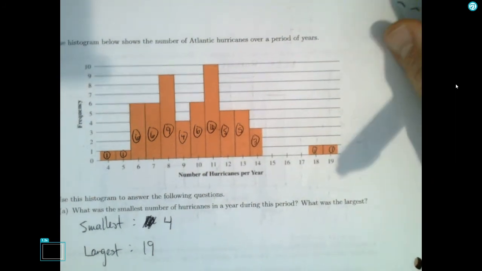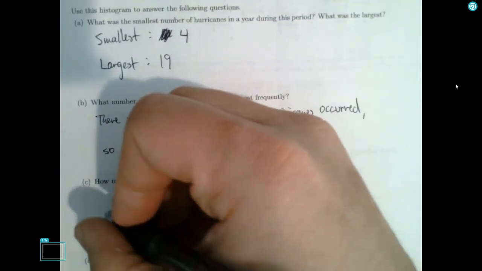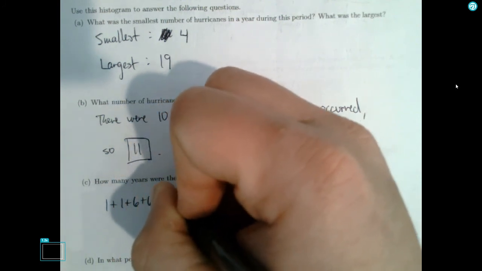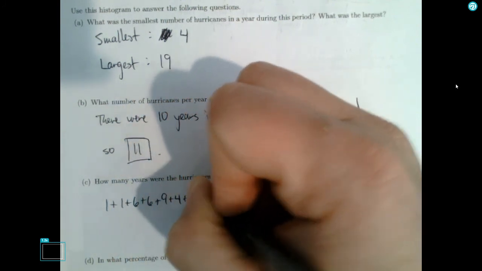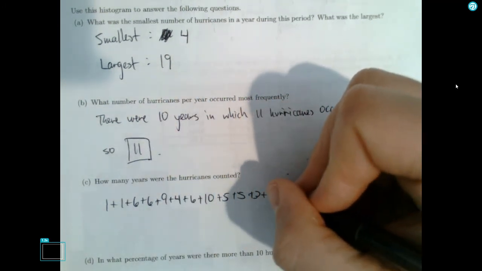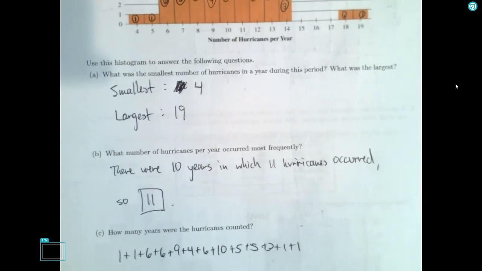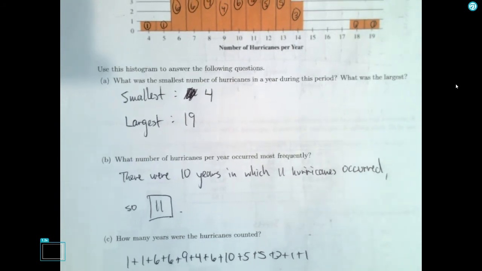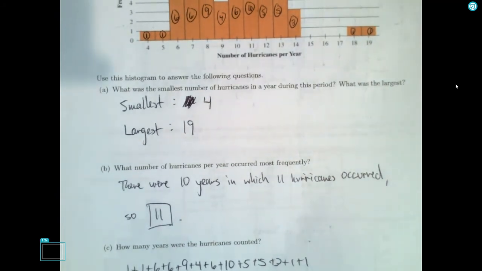Okay, so I need to add those numbers up, right? I can say, well, the total number of years would have been 1 plus 1 plus 6 plus 6 plus 9 plus 4 plus 6 plus 10 plus 5 plus 5 plus 3 plus 1 plus 1. I can't get it all on the same screen at the same time, but that's what's going on there.